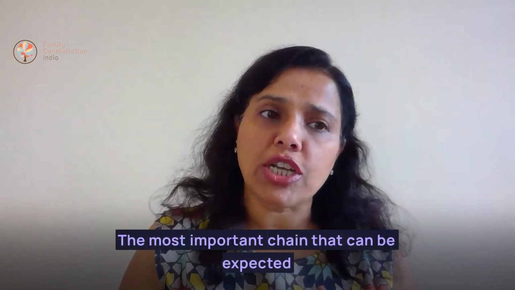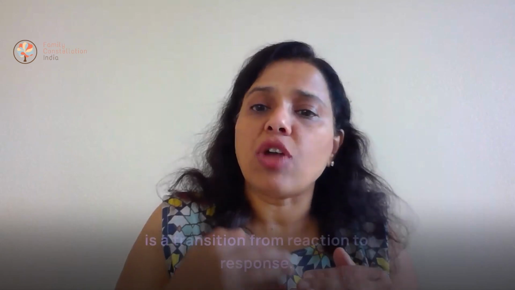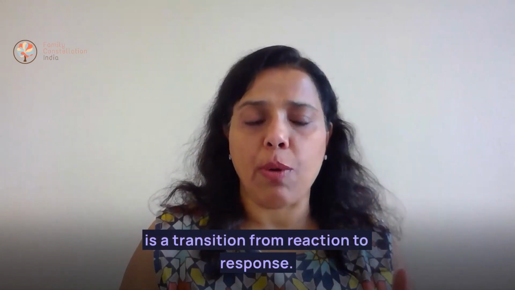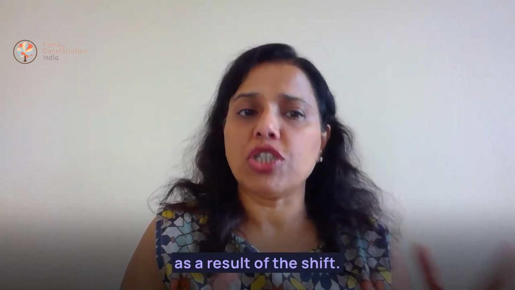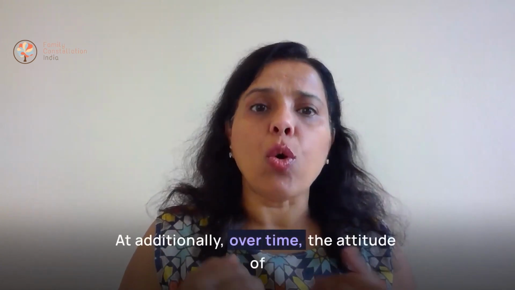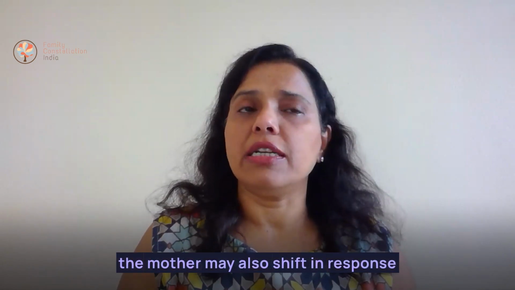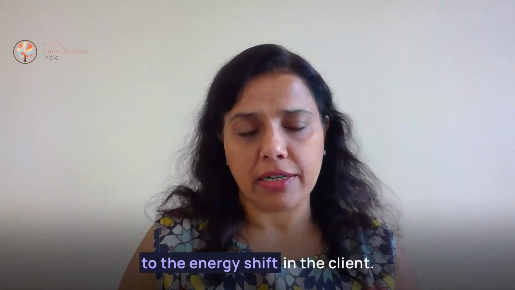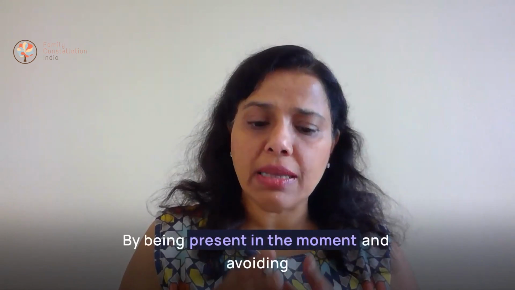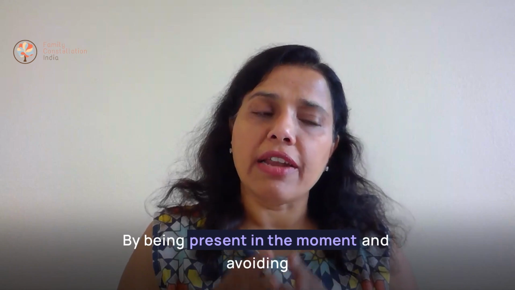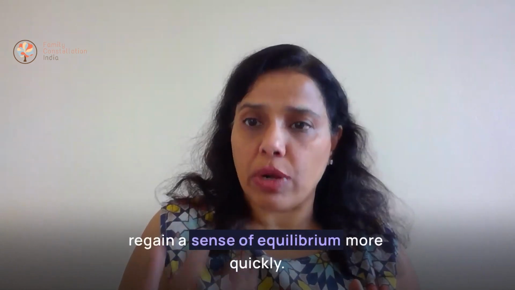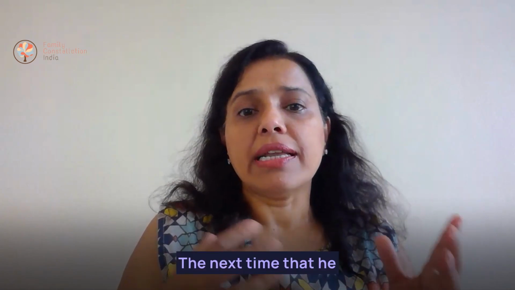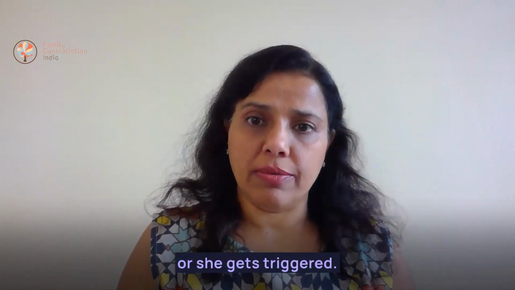The most important change that can be expected is a transition from reaction to response, with the client becoming less triggered as a result of this shift. Additionally, over time, the attitude of the mother may also shift in response to the energy shift in the client. By being present in the moment and avoiding referring to the past, the client can regain a sense of equilibrium more quickly the next time that he or she gets triggered.